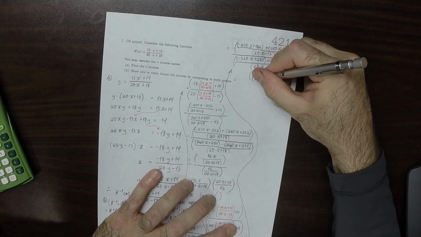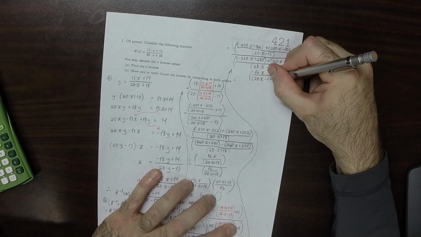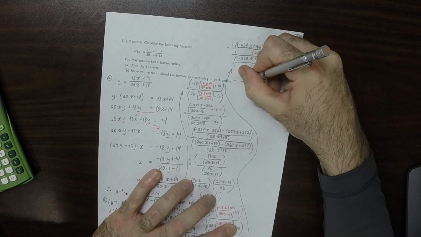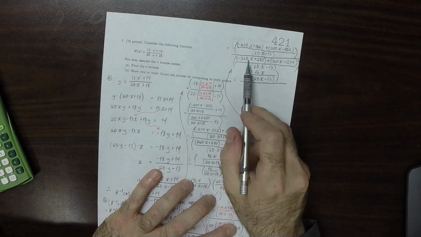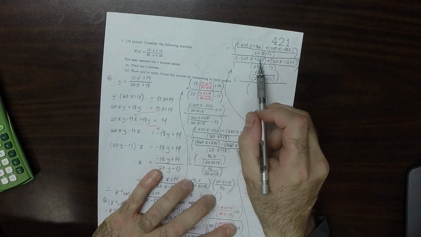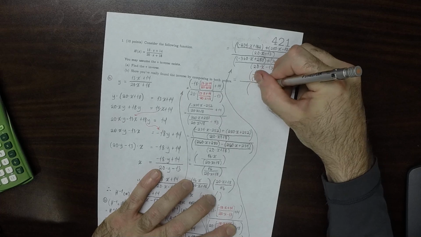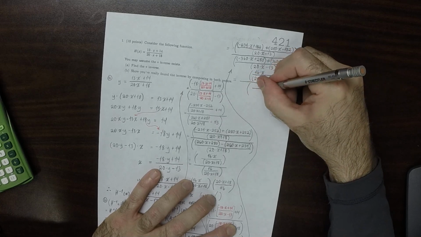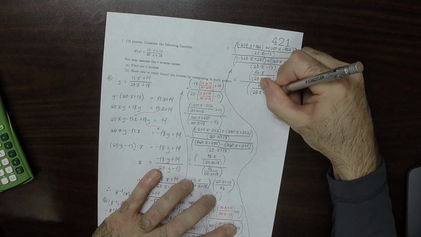This will be over 20x minus 13. That's the numerator. The denominator, well, negative 360x plus 360x, so the x's cancel. 280 plus negative 234 is 46, but no x this time, over 20x minus 13.